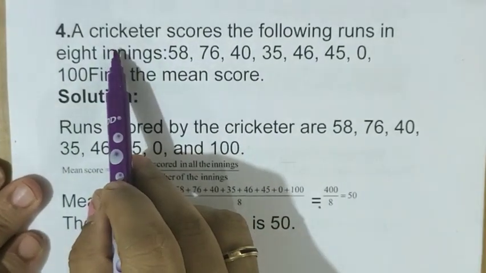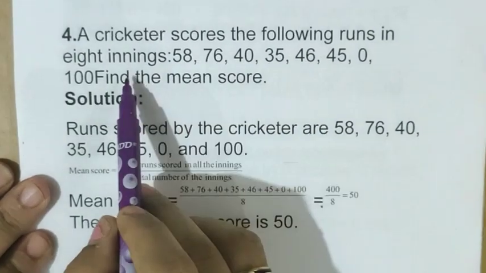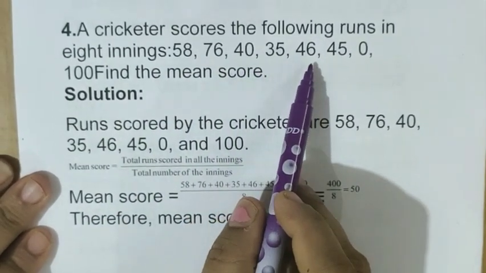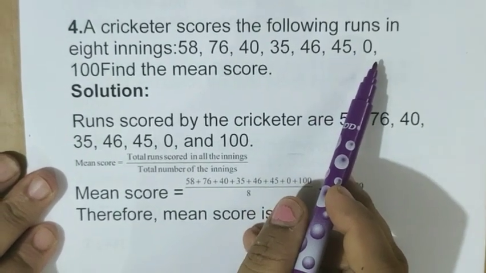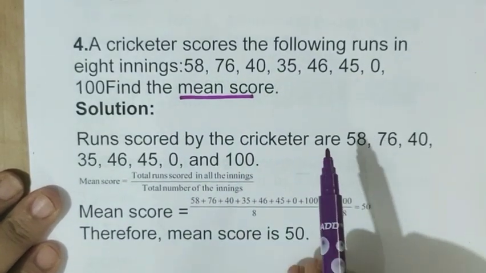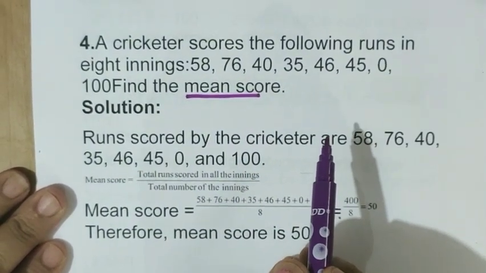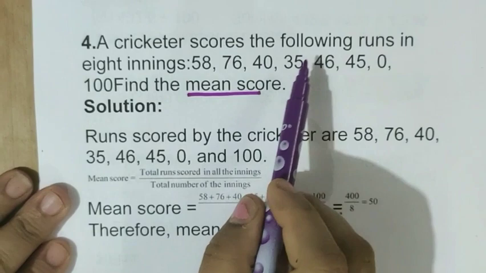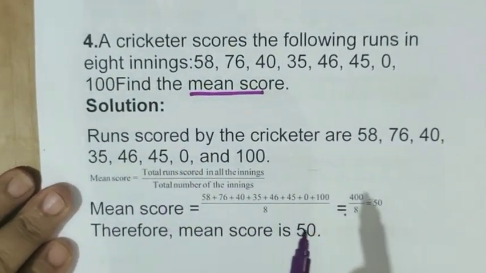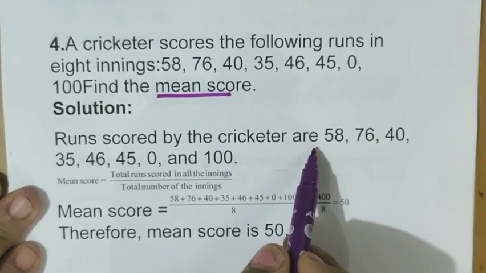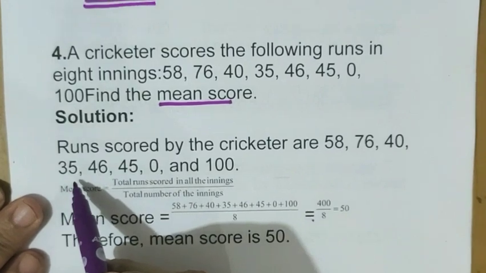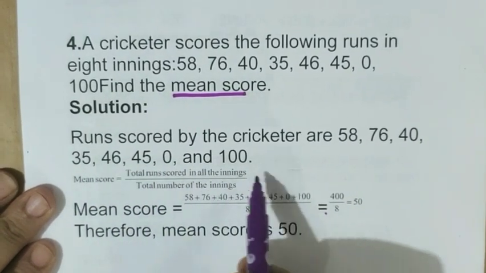Fourth question, a cricketer scores the following runs in 8 innings: 58, 76, 40, 35, 46, 45, 0 and 100. Find the mean. Just a direct question only, mean. Mean means what? Sum of the observations by total number of the observations. How many innings has he played? 8 innings. So number of observations is 8. So what we have to take down? Runs scored by the cricketer: 58, 76, 40, 35, 46, 45, 0 and 100.